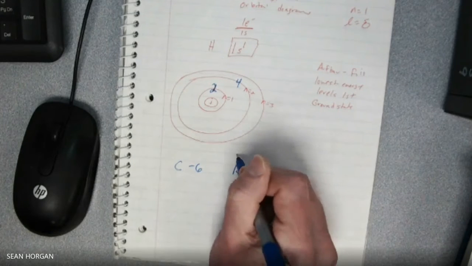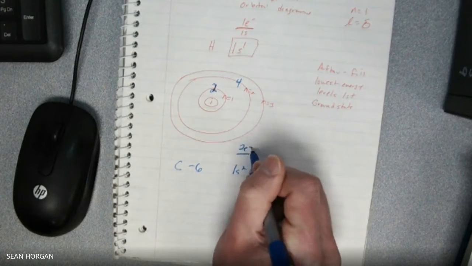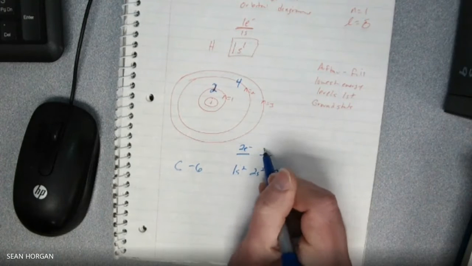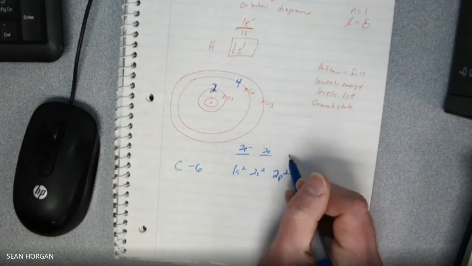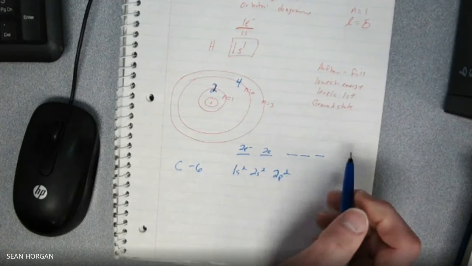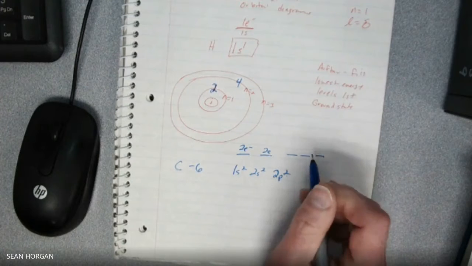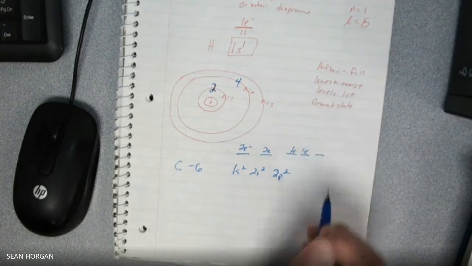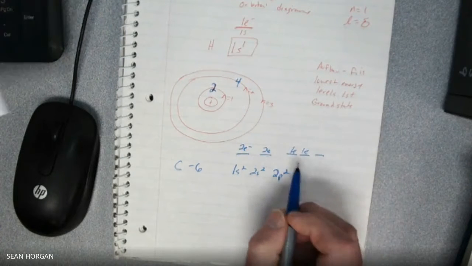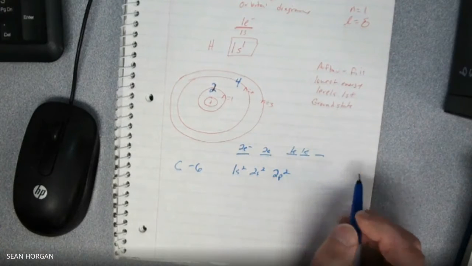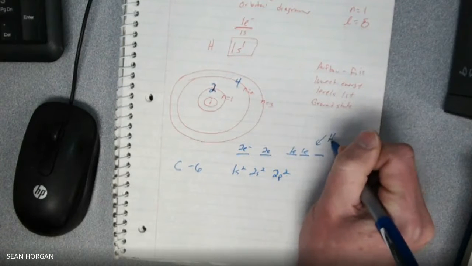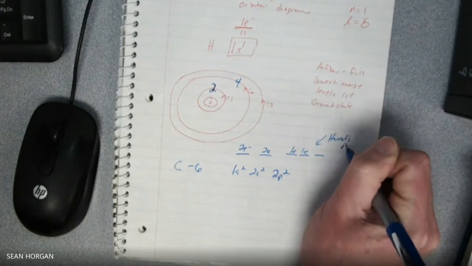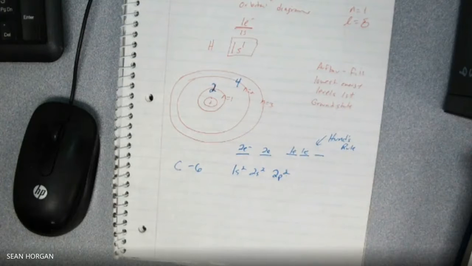Now here's the orbital diagram. 2 electrons in here, that's the 1s. 2 electrons in here, that's the 2s. So the p has 3 orbitals, right? So it's going to be 1 electron here and 1 electron there, where it doesn't double up first. We've got to put 1 in each first. It's called Hund's rule. Okay? We're rolling now. All right.